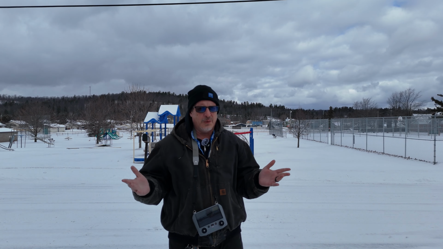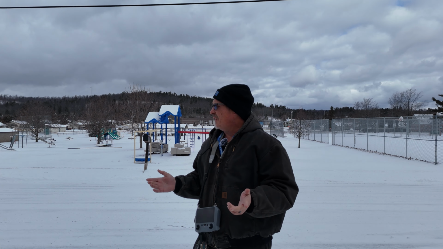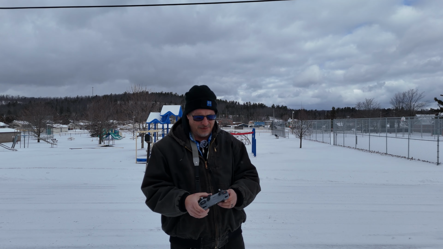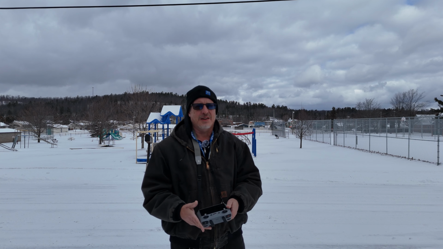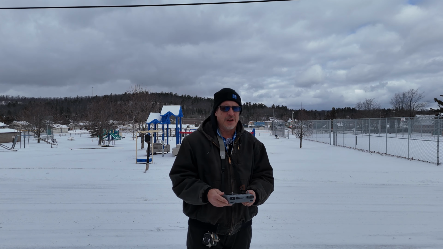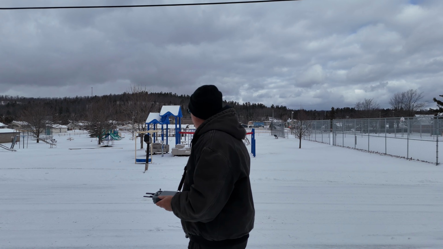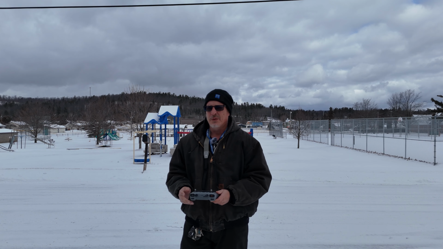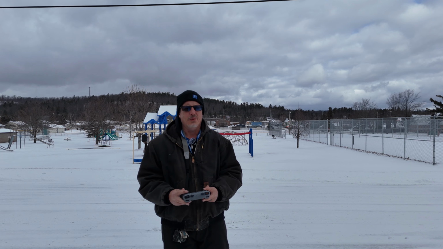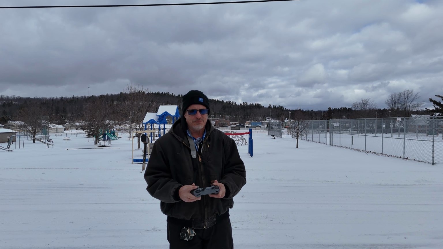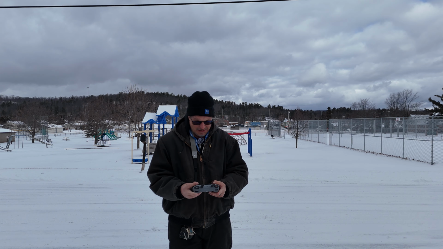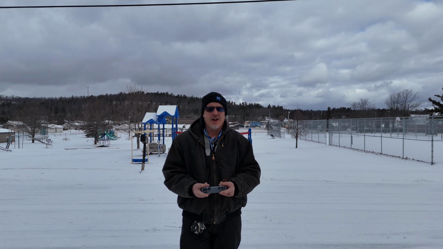Okay guys, so we're out here where we normally are when we do these. We're actually on top of the tonneau cover of the pickup, and like I said, it is windy out, so I don't know how well this test is going to go. I haven't really tested this in any wind. So we're going to hit the controllers, and then we're going to take off.